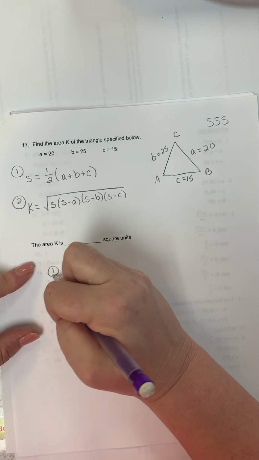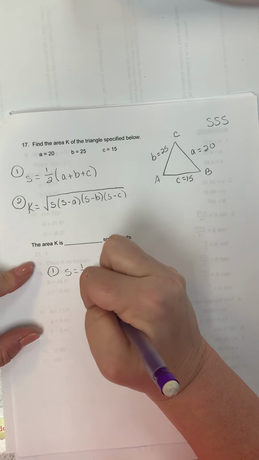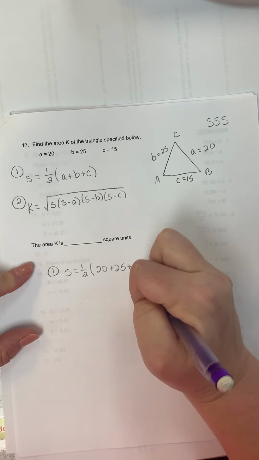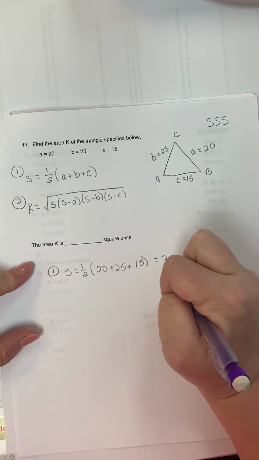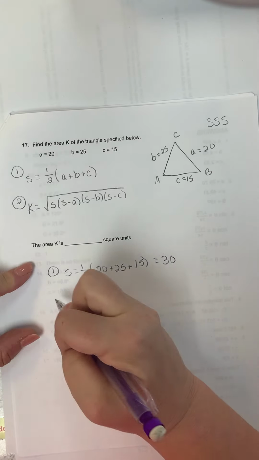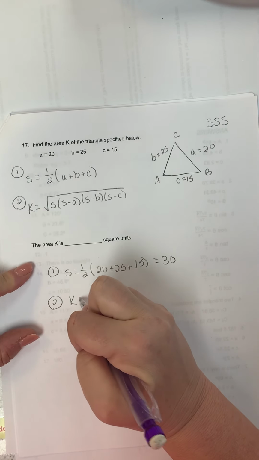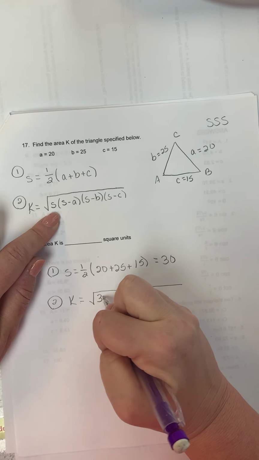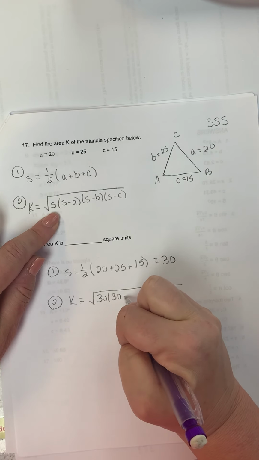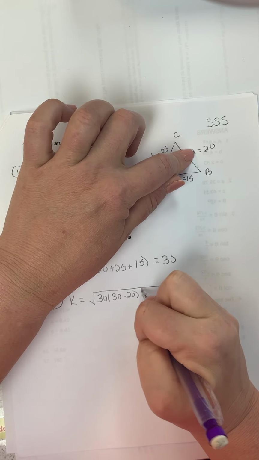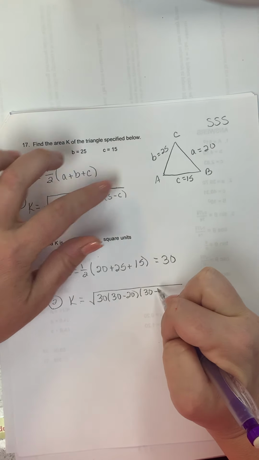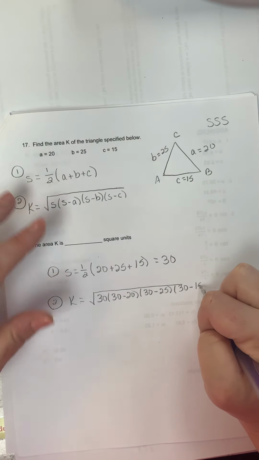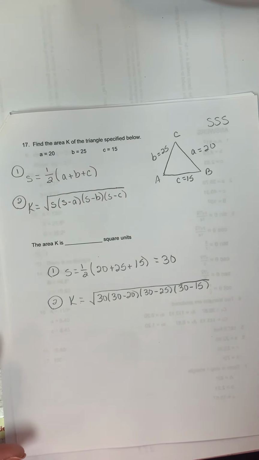So here we go. Let's find the semi-perimeter. We're going to have 1/2 times 20 plus 25 plus 15. I got 30. Okay. Now for the actual area, this is your Heron's formula. I'm going to have 30 times 30 minus 20 times 30 minus 25 times 30 minus 15. And there we go.